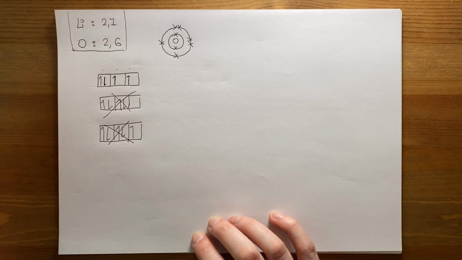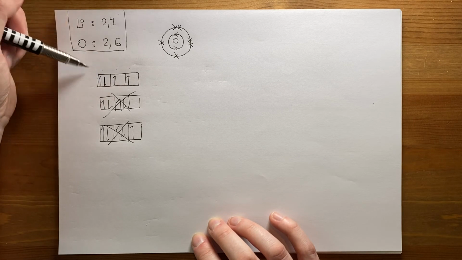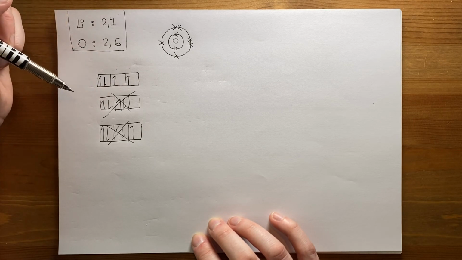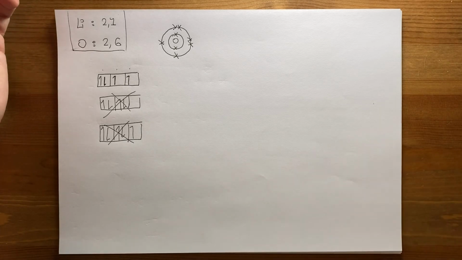And this is our Hund's rule, that we want to maximize the parallel spins before coming back to add in the electrons going in the other direction. Okay. Mass amounts of information to take in. So how do we actually represent this?